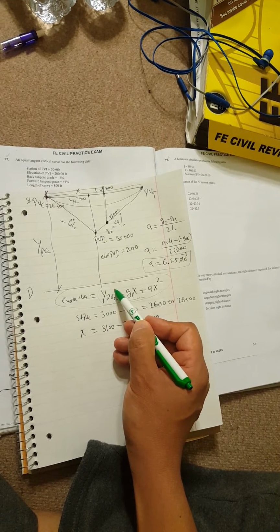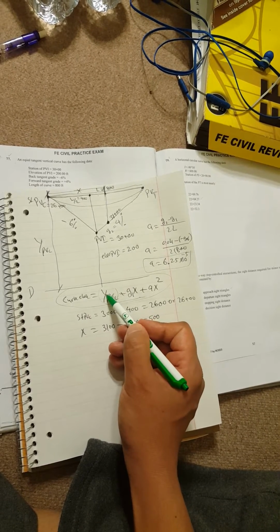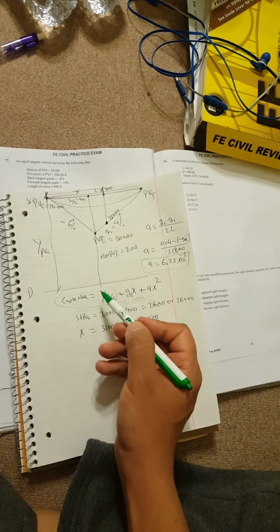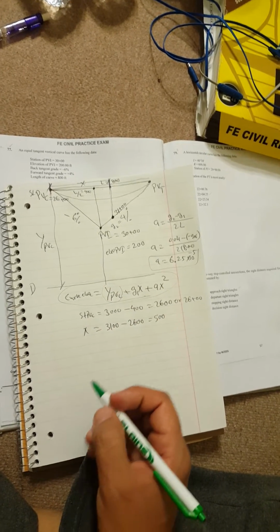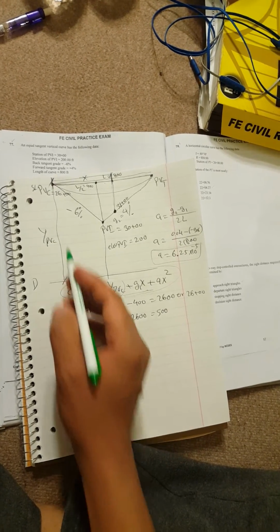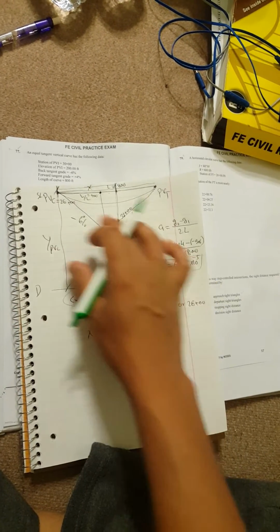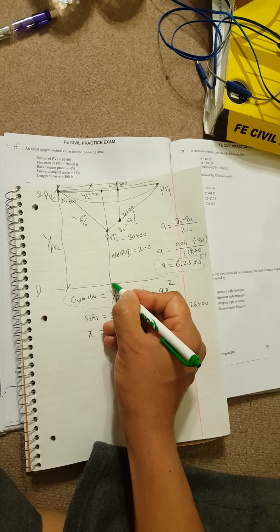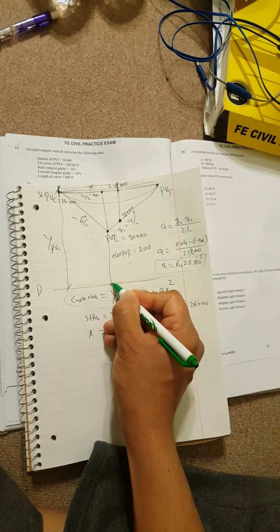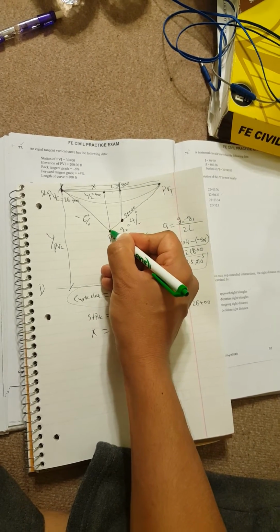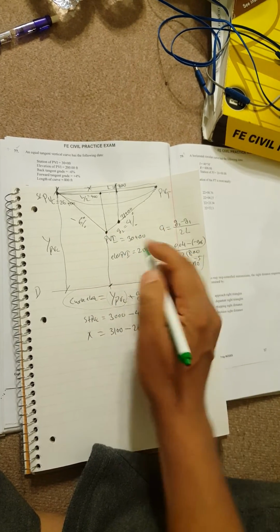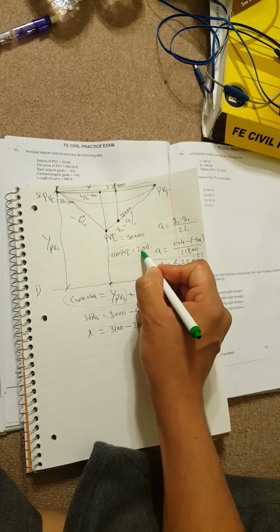We need to find Y PVC, or elevation of the PVC, to solve our problem. How we find this? If you look at this diagram, we know the vertical distance from datum to point PVI. We have it. The elevation is 200.